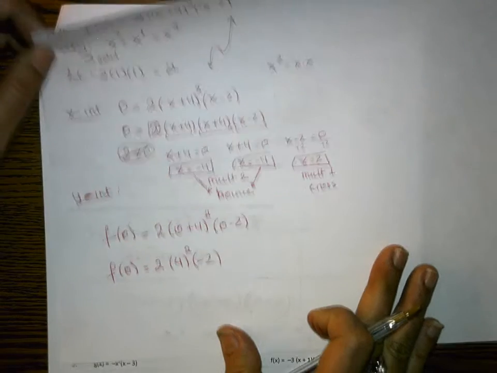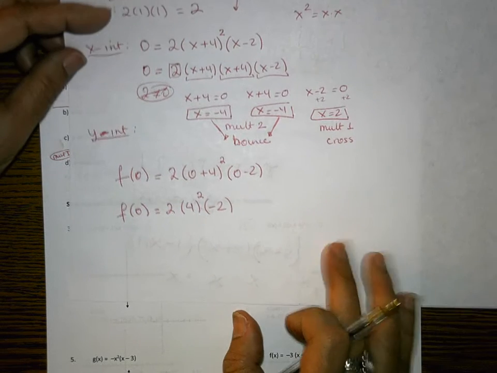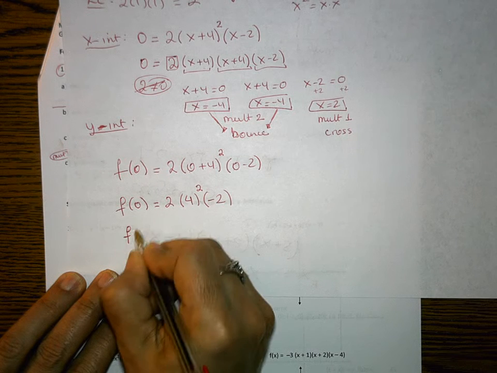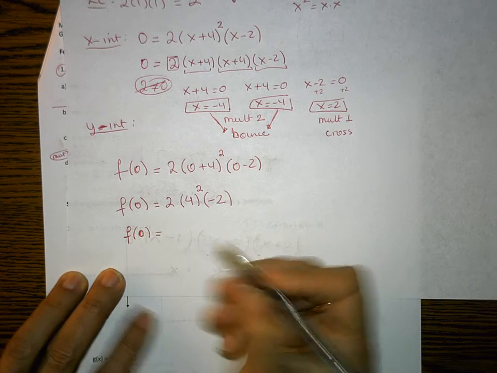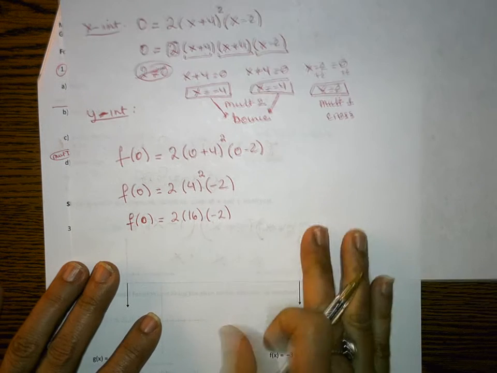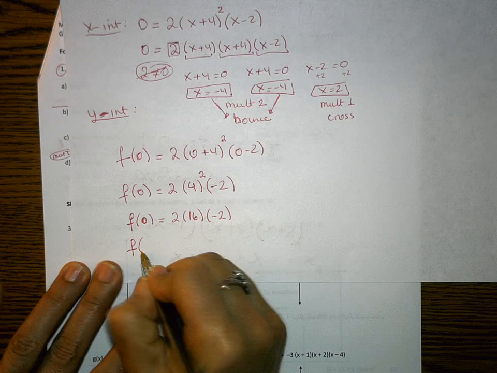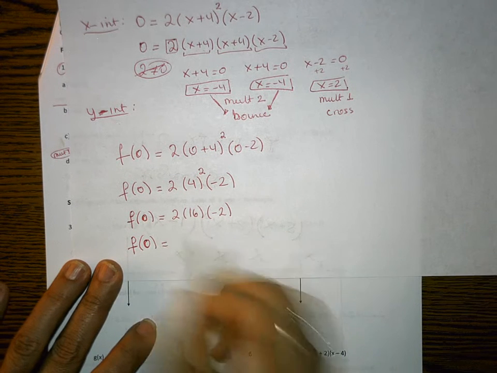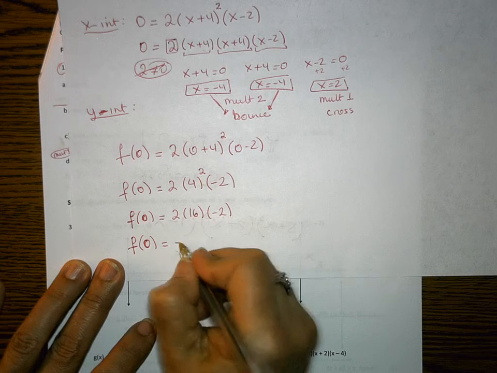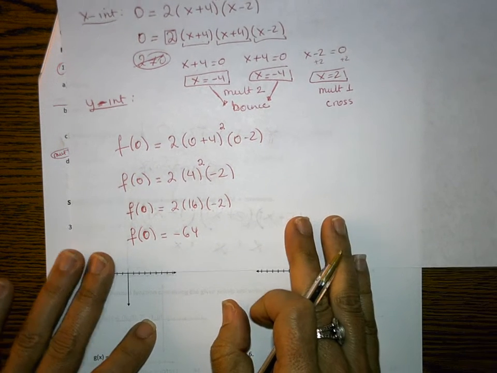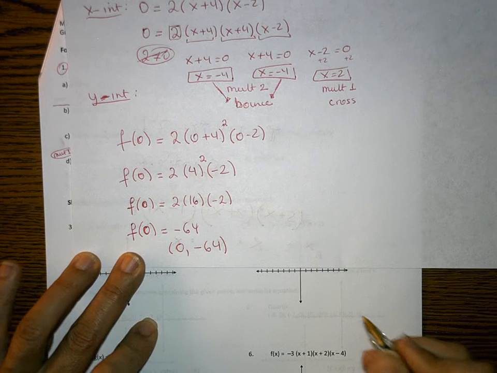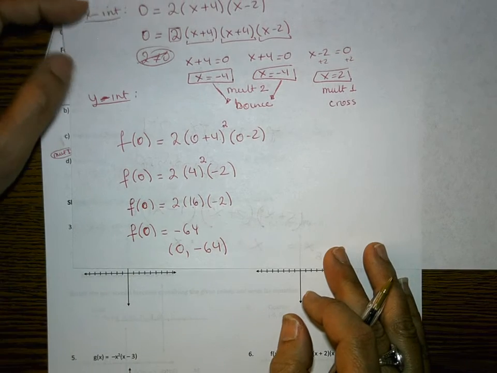So let's finish calculating that using the order of operations. We have to do exponents first, then we multiply. So the y value, when I plug in a 0 for x, is 2 times 16 times a negative 2. 2 times 16 is 32, times a negative 2 is negative 64. So there is my y-intercept. When I plug in a 0 for x, I got negative 64 for y. That is my y-intercept. Now we have everything we need.